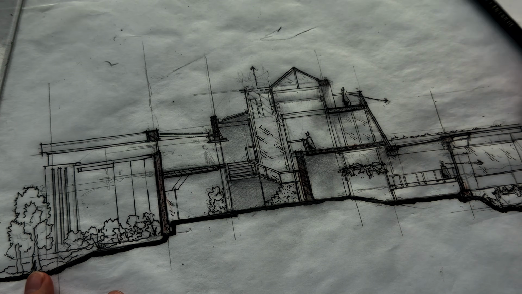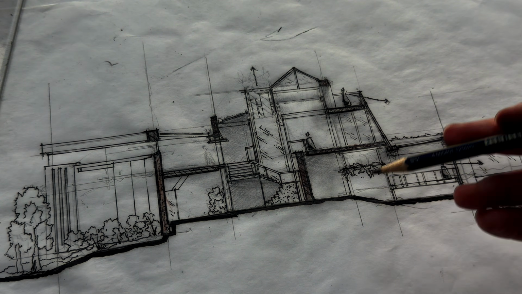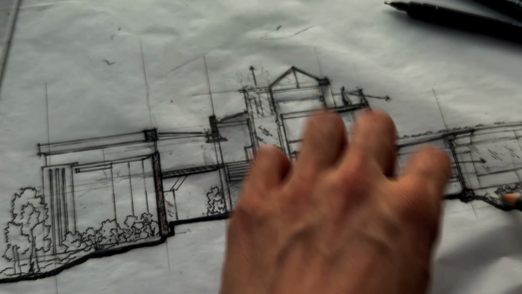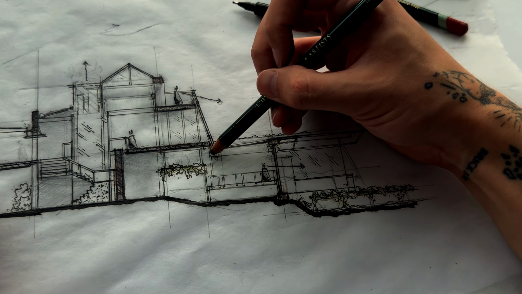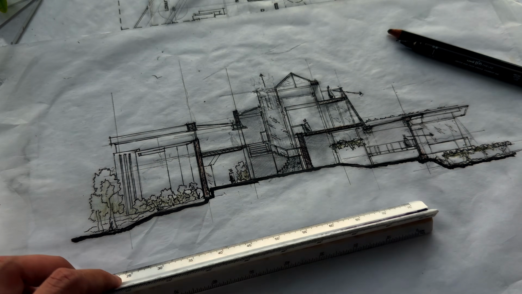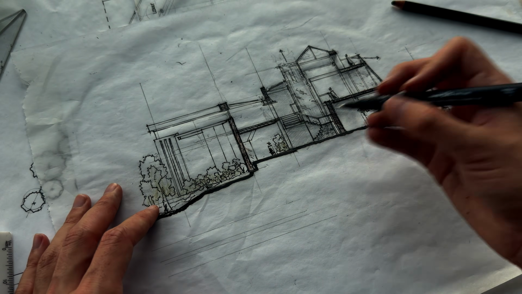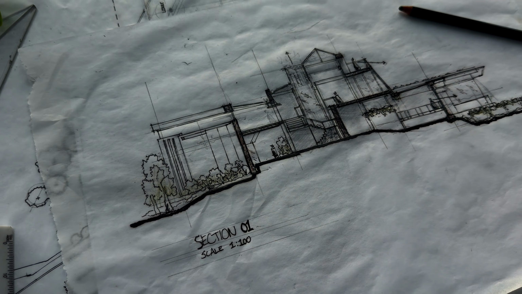And it's a very strong graphic technique when you do it consistently throughout the drawing or multiple drawings. You can also do the same for the trees. But like I said, we don't want to overpower the drawing with all these different colors. It has to be very subtle. For our first development sketch, that is looking quite neat. So we can draw in our labels. Section 01, scale 1 to 100.